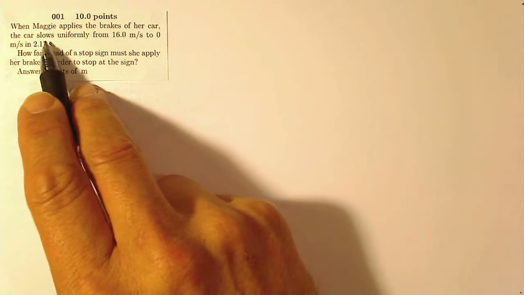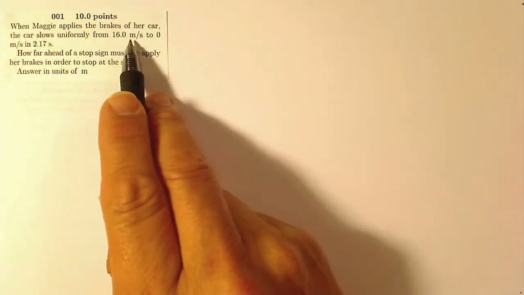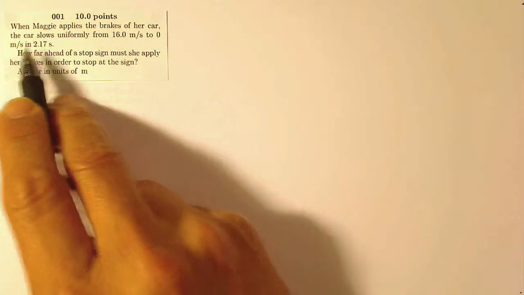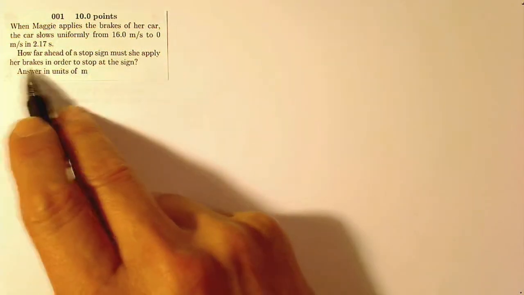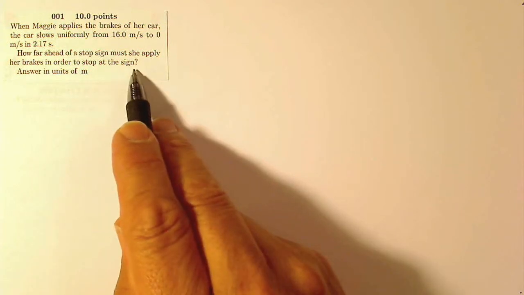This is AP Physics Homework 2.3, question number 1. It says, when Maggie applies the brakes of her car, the car slows uniformly from 16 meters per second to 0 meters per second in 2.17 seconds. How far ahead of a stop sign must she apply her brakes in order to stop at the sign?